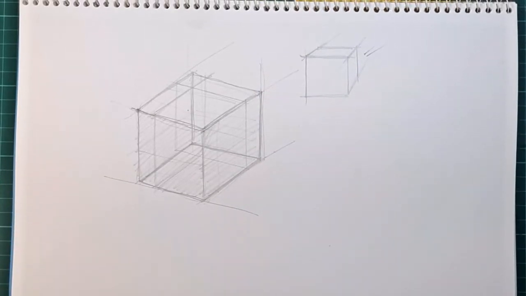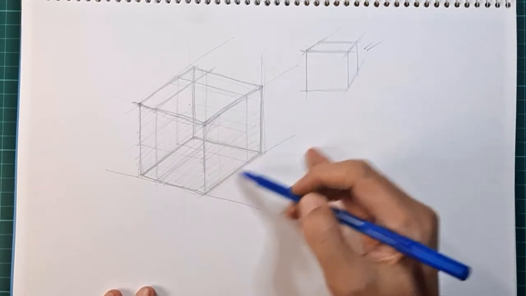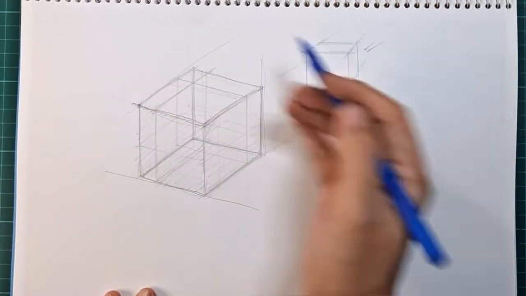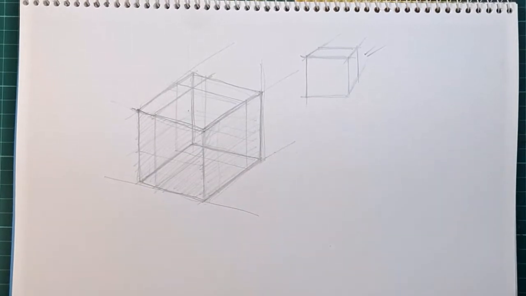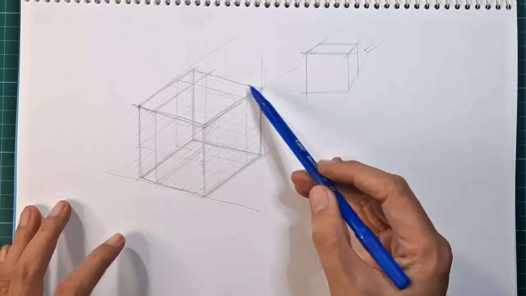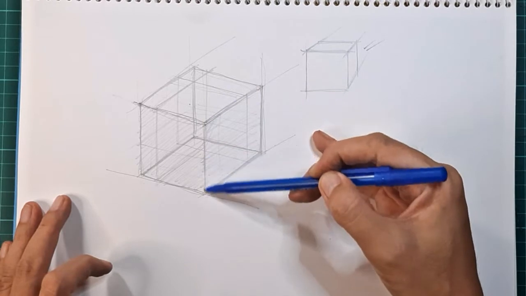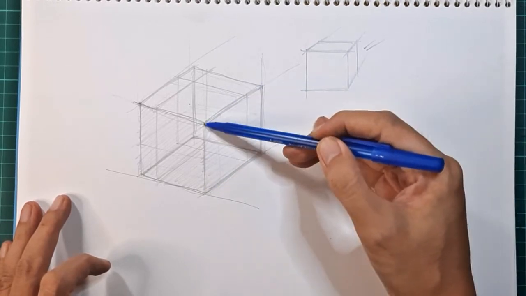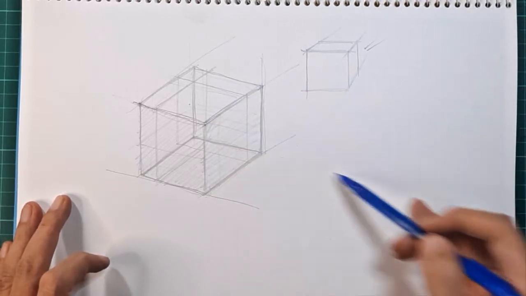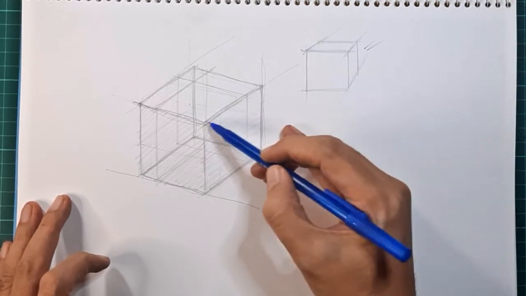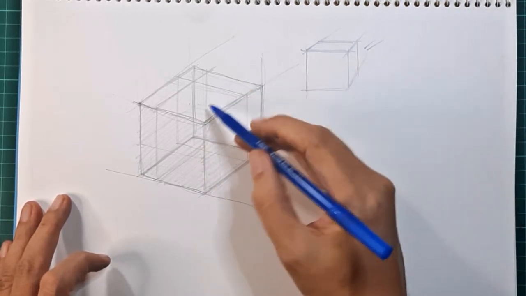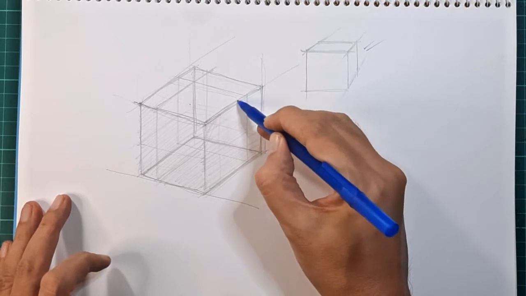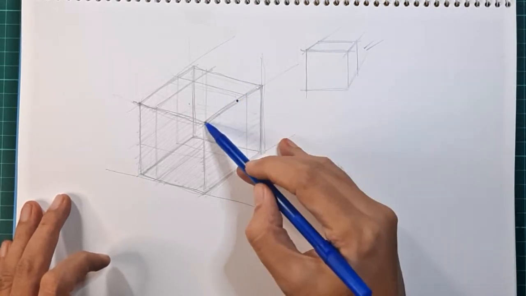The first thing that we're going to do is establish vertices. Vertices are essentially points. They can be the corners or any point in this volume. So what I'm going to do is take this face or this plane that's facing this way, so this is the right, and place a vertex along this edge.